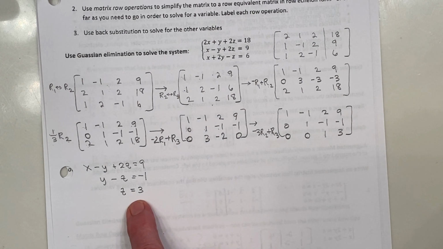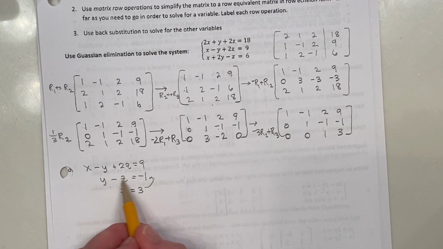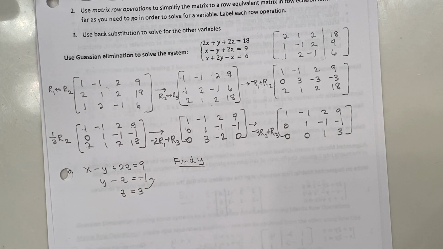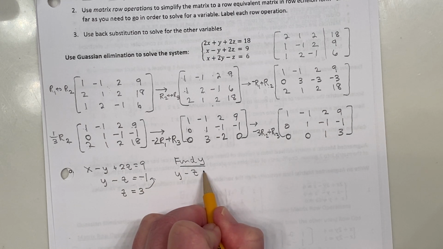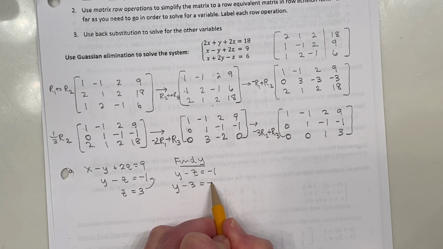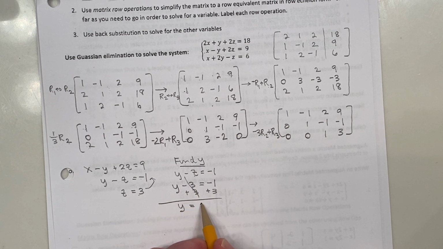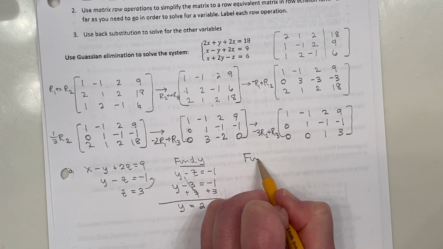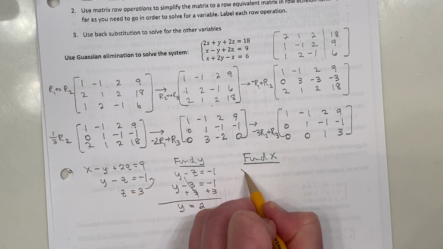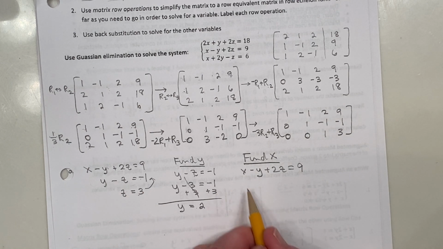So far we know what z is, and now what we have to do is back substitute to get y, and then once we get y from this equation, we can get x. So let's find y. So recording y minus z equals negative 1, and where I see z, I'll replace it with 3. So y is equal to 2. Now we can find x because we have the other two variables. So I'm going to go to the first equation here and insert my y and z values.